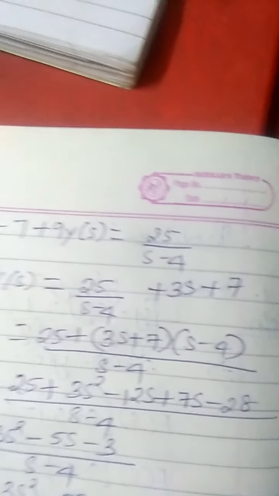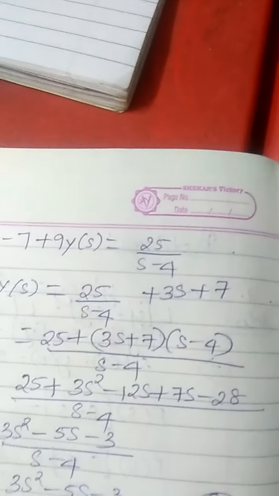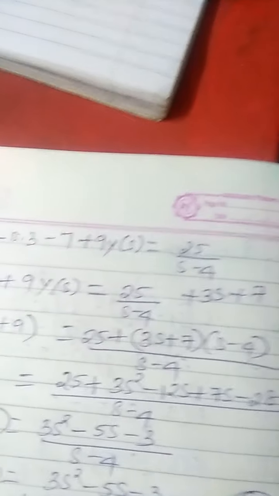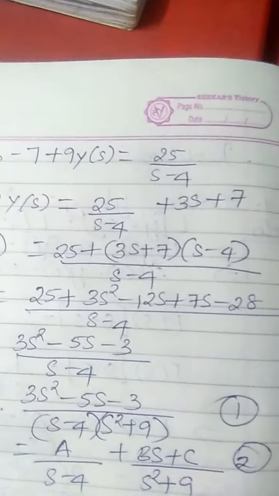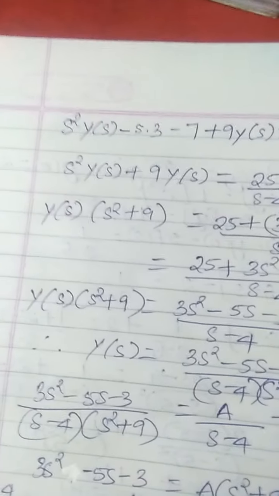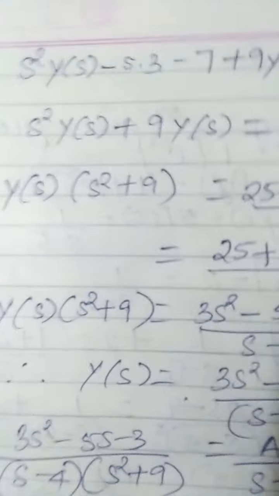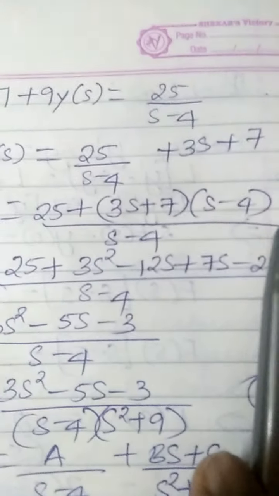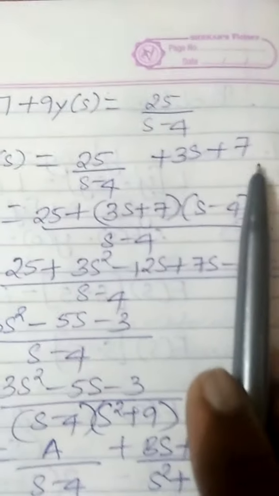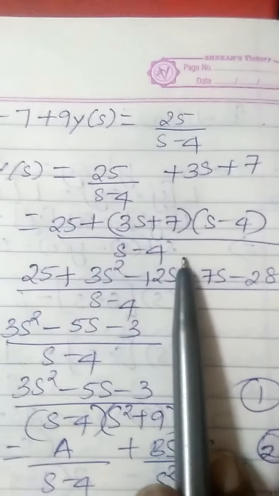That will be 3s plus 7. When it goes to the other side, the sign changes and it becomes plus 3s plus 7. Thereby, on the left, take Y of s common. That will give us Y of s into s square plus 9 equal to 25 plus 3s plus 7 into s minus 4, whole divided by s minus 4. So taking LCM, we will get this step.